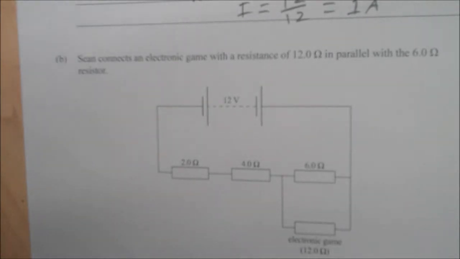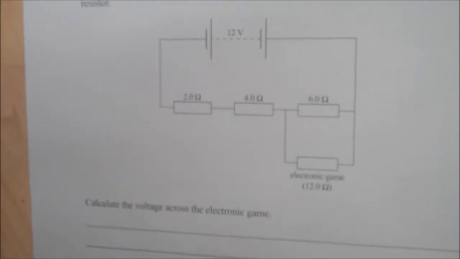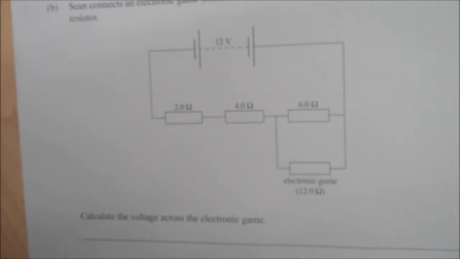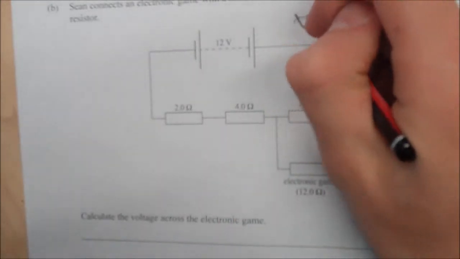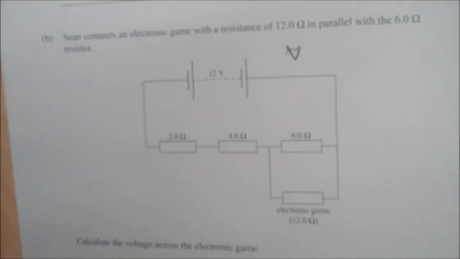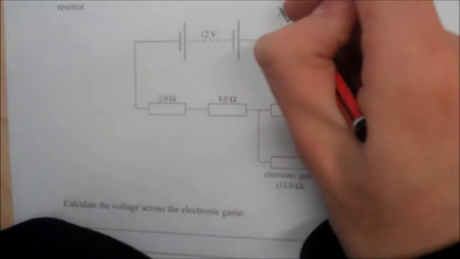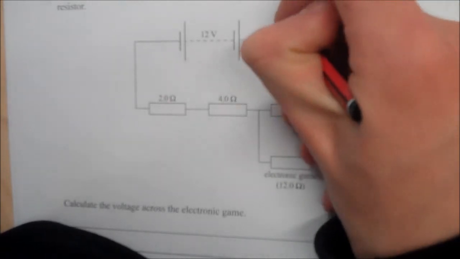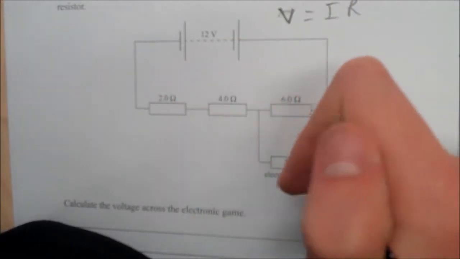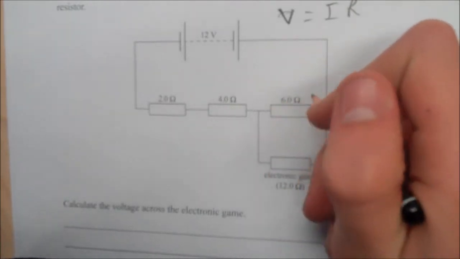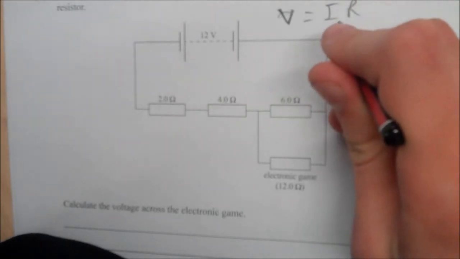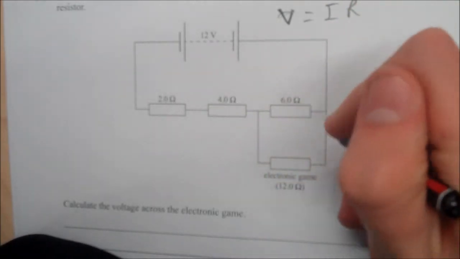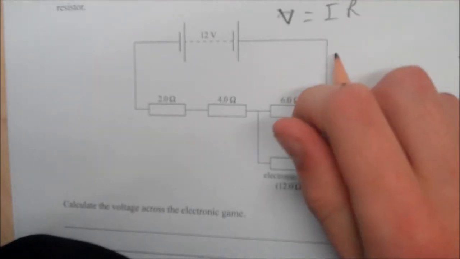Sean connects an electronic game with a resistance of 12 ohms in parallel with the 6 ohm resistor. And we need to calculate the voltage across the electronic game. So again, V is equal to IR, and the current for any part of the circuit is always going to be the same. But the current isn't just going to be 1 ampere like it was before, because we've added another resistor on, so we're going to have to calculate what the new current is. And to do that we have to calculate what the new resistance is.